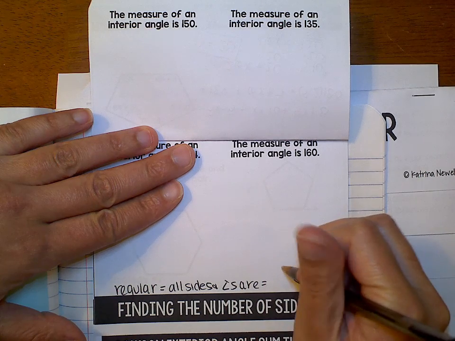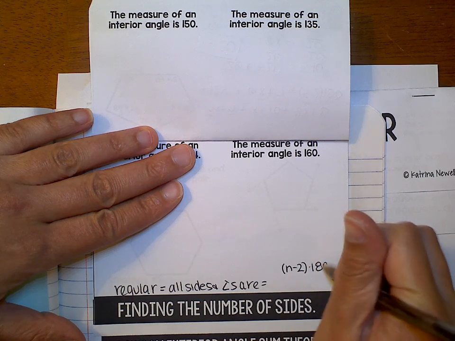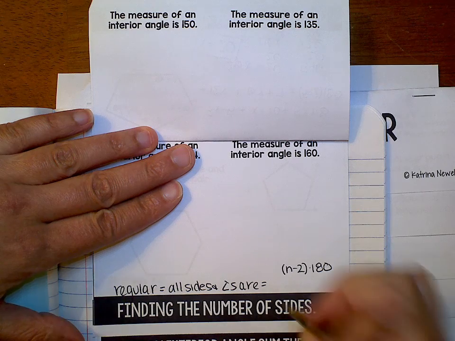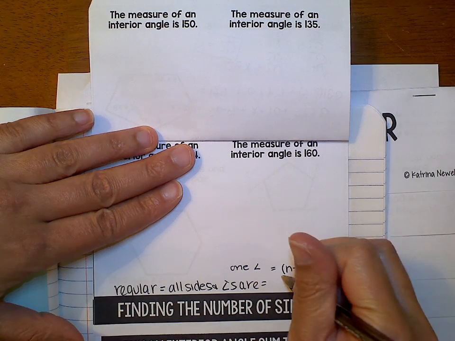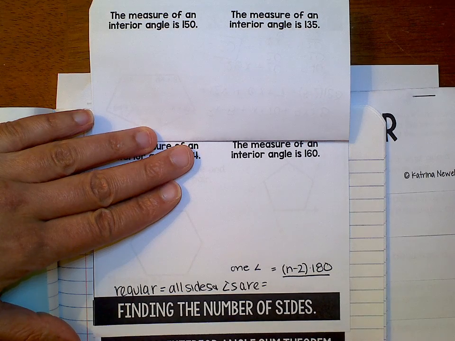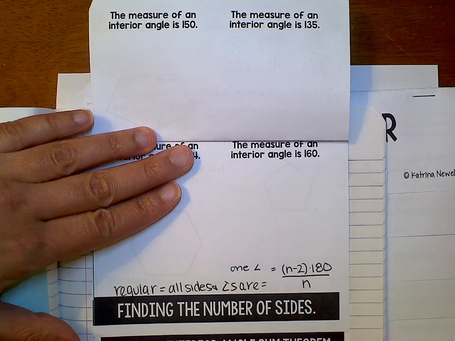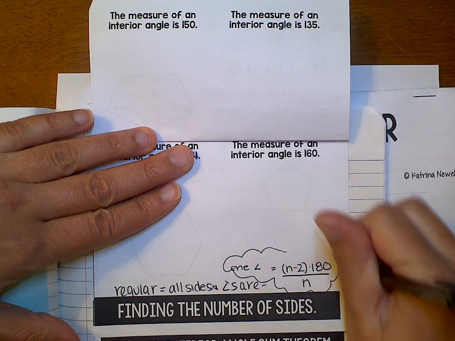We can do the n minus 2 times 180, which will get me the sum. And if I want just one angle, then I can divide by however many I have, which there are n of them, because if there are n sides, then there are n angles. So this is another little formula that can really help us here.